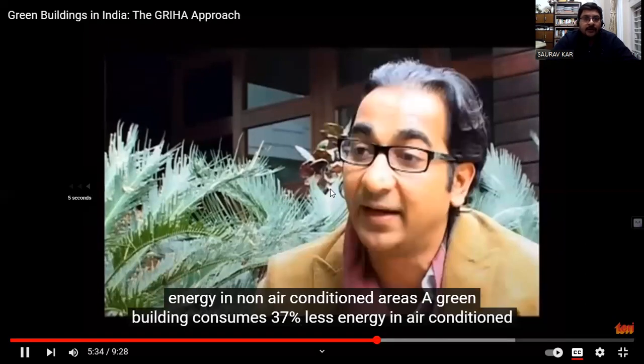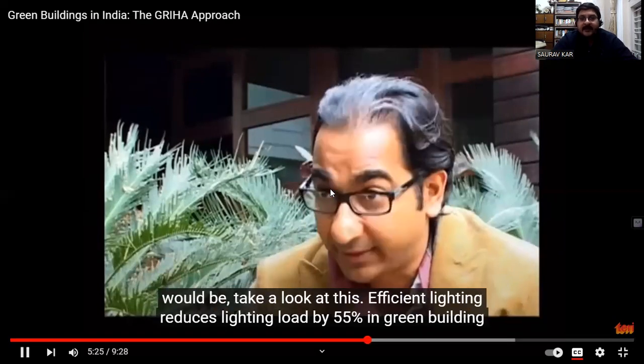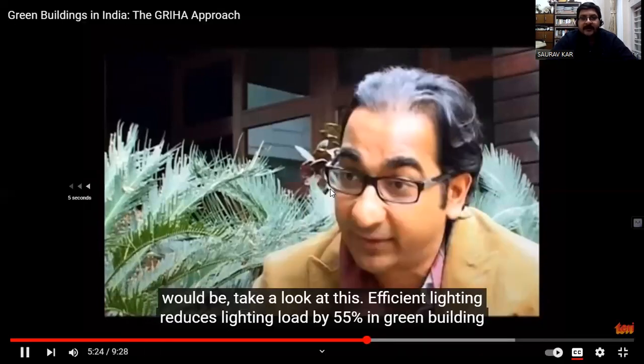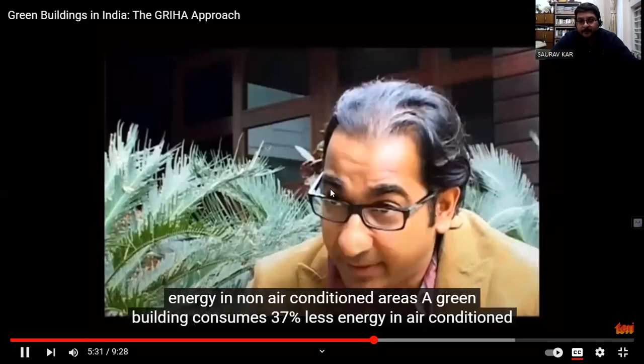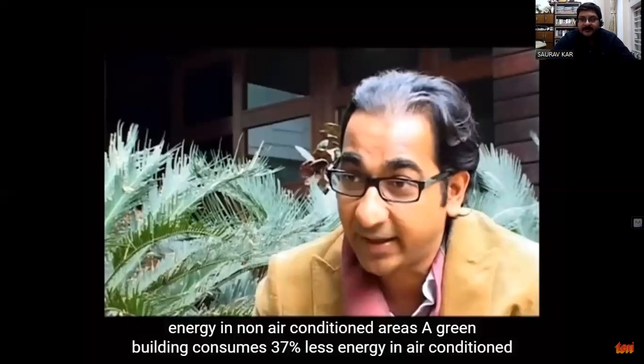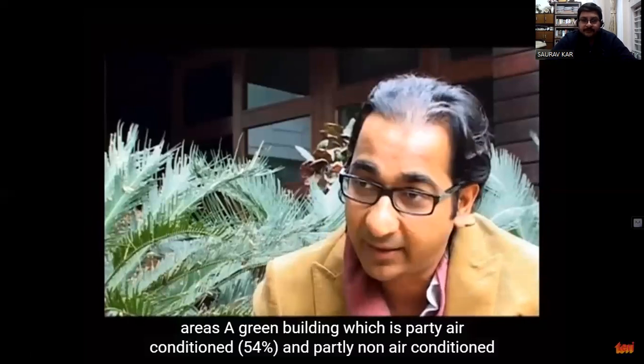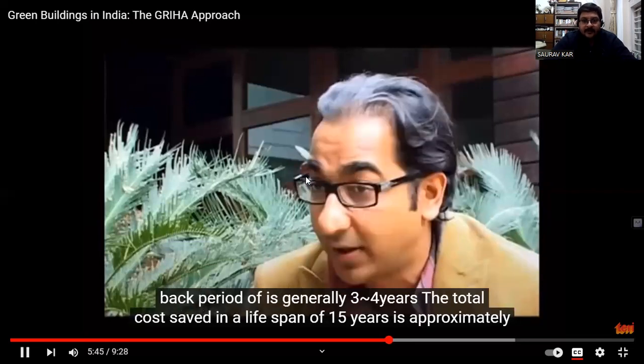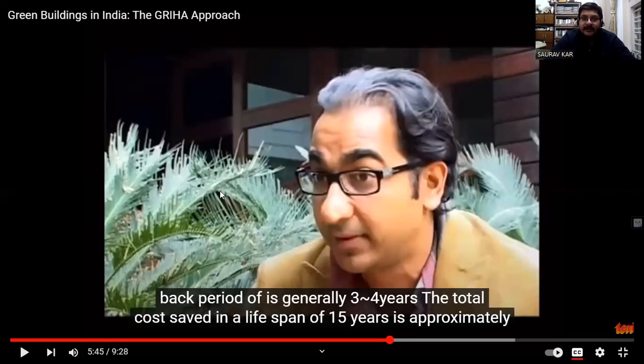So green buildings are very much efficient in non-air conditioned buildings also. 55% energy is being saved, while in partly air conditioned buildings, 36% less energy is used. So there is a payback period. Even though the initial installation cost is high, it's not very high nowadays. If you go to Amazon, you will get solar panels at very low cost. The payback period is 3 to 4 years.